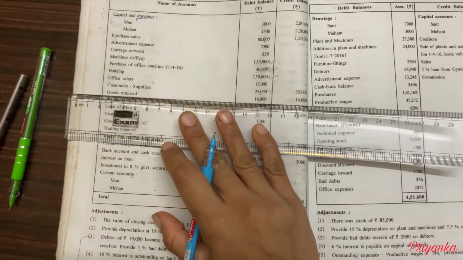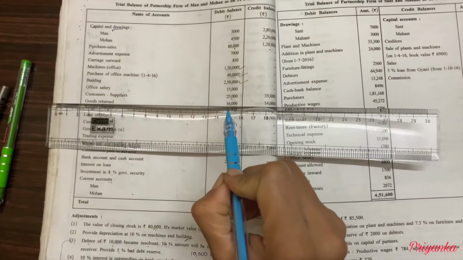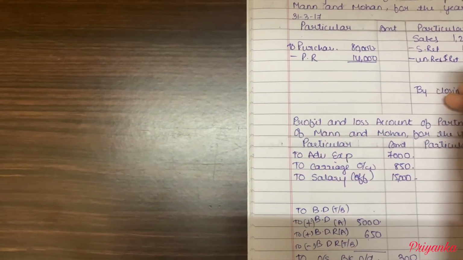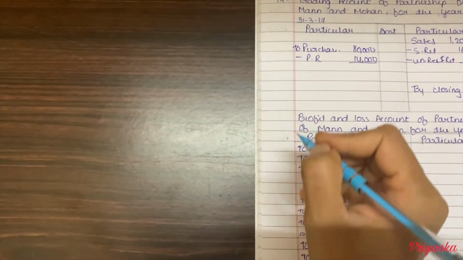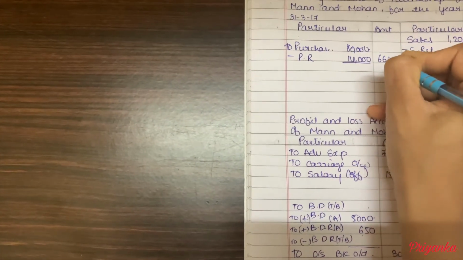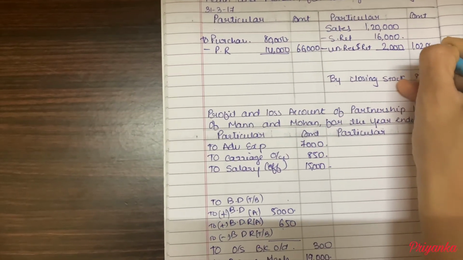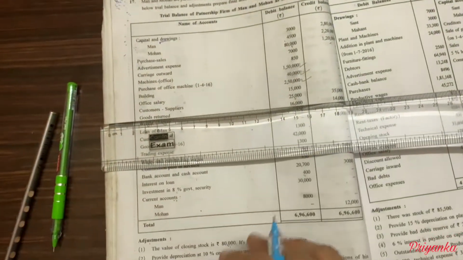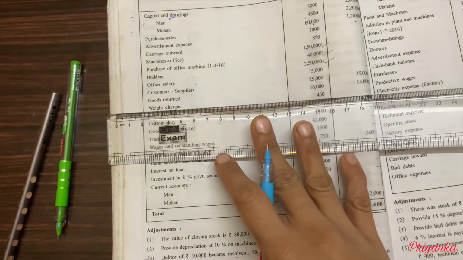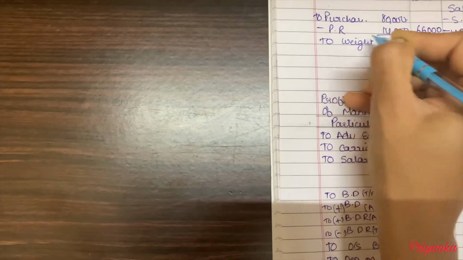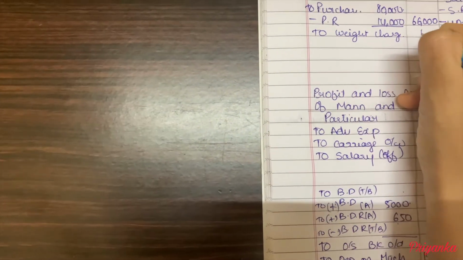Next, goods written 16,000. Now this 16,000 is the sales written and 14,000 is the purchase written. So here I'm writing purchase written over here and 16,000 at the sales side. Let's take the calculation out. Here comes 66,000 and here comes 1,02,000. Next, freight charges will come to the trading account debit side. Freight charges 450.